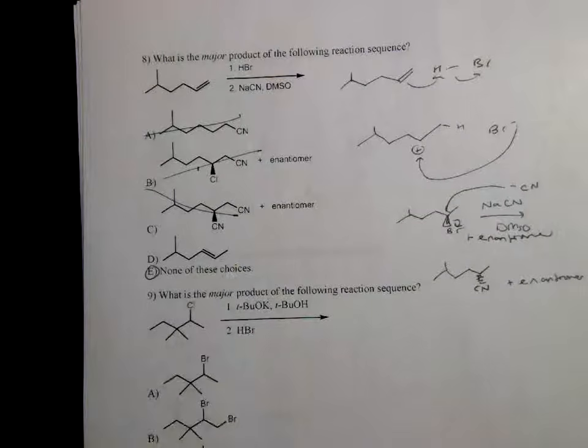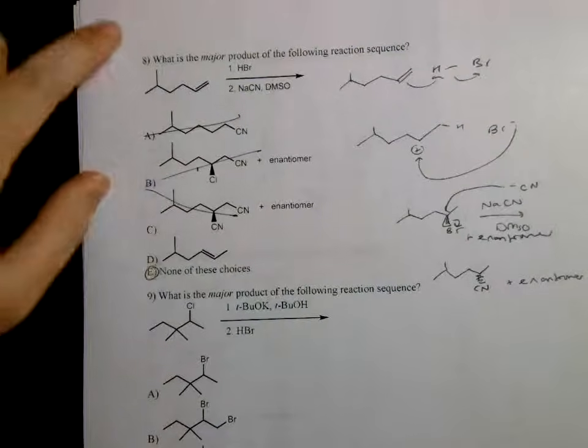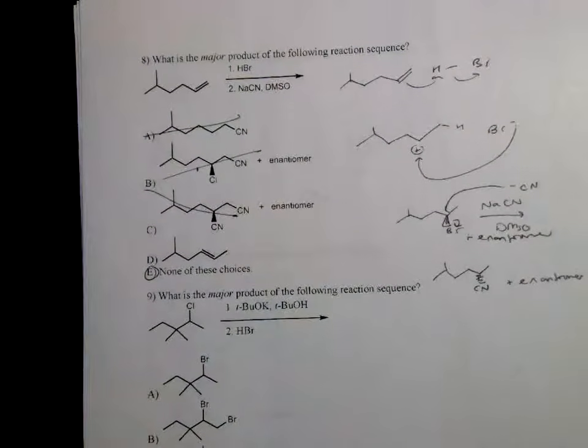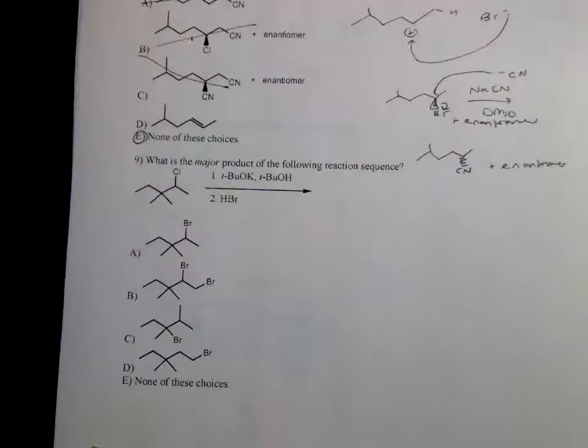This is an elimination, which maybe would have been possible. That definitely would be a side product, but I think the major thing would be a substitution. So I think the answer to the major product would be answer choice E, none of these choices. That's tricksy. Okay.